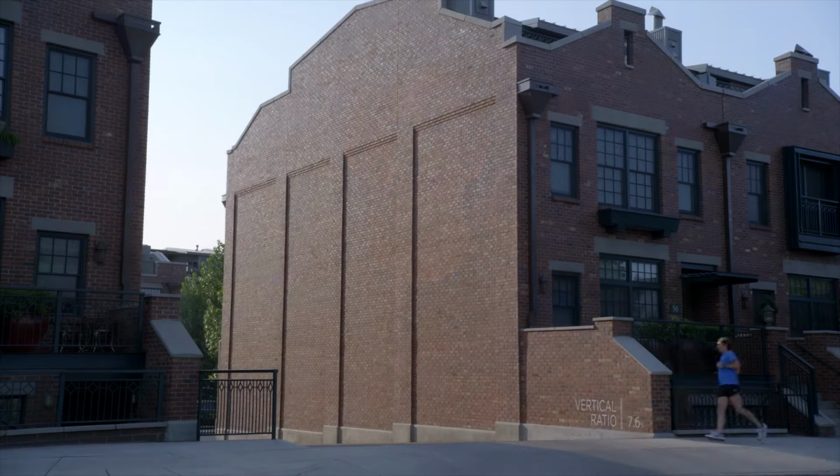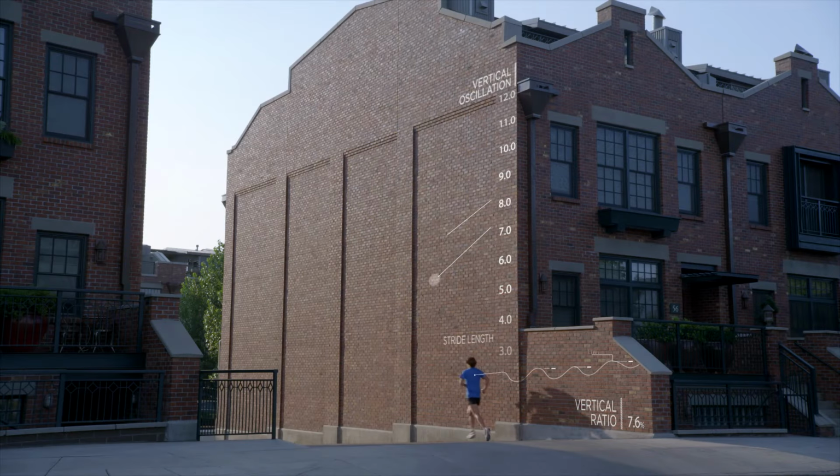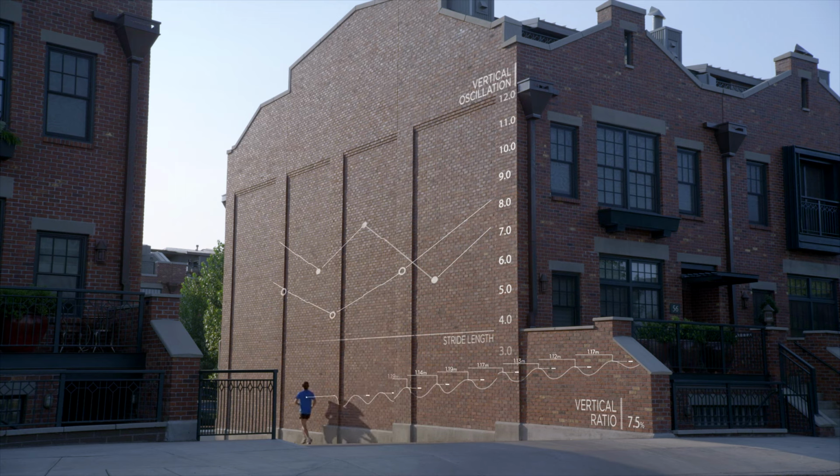Next is vertical ratio, a metric that reflects running efficiency, or how well you propel yourself forward. By the numbers, vertical ratio is your vertical oscillation, or the amount of bounce, divided by stride length, expressed as a percent. It is a cost-benefit ratio for running.